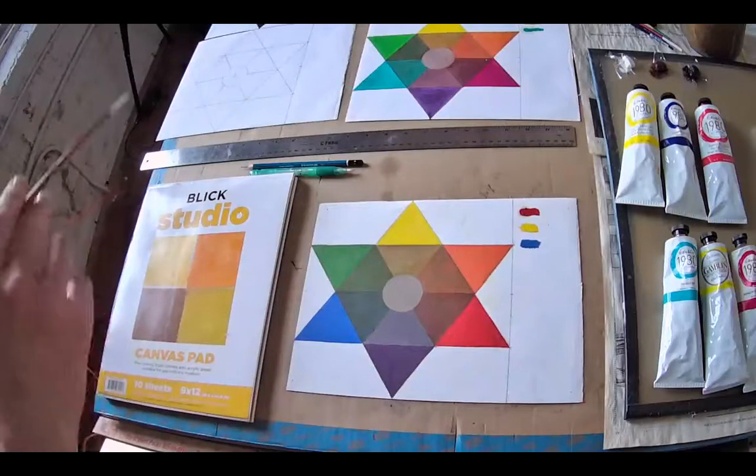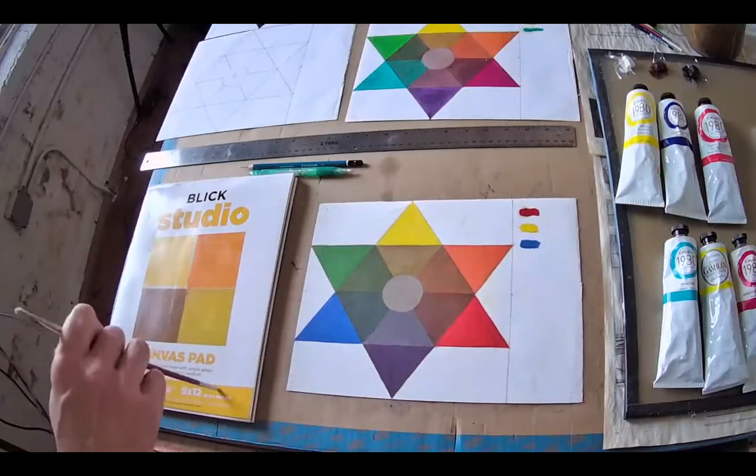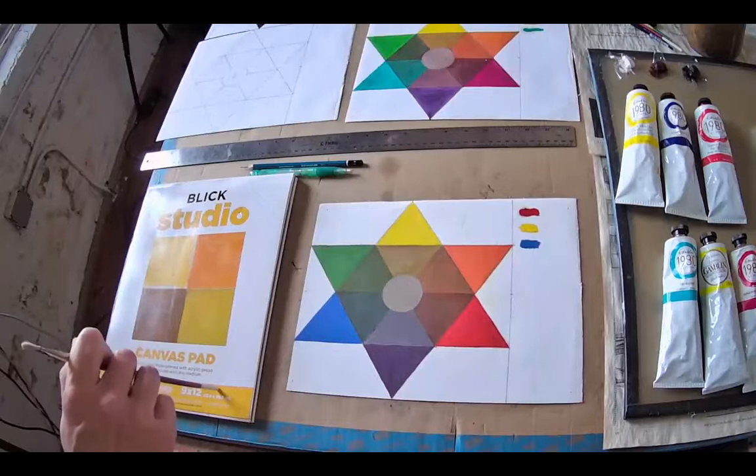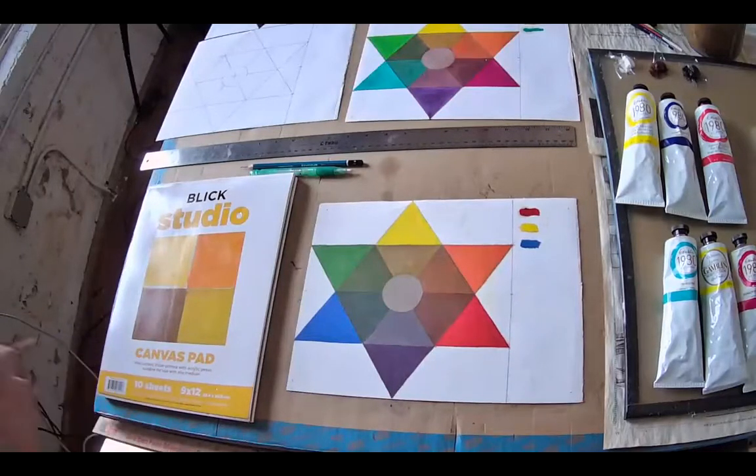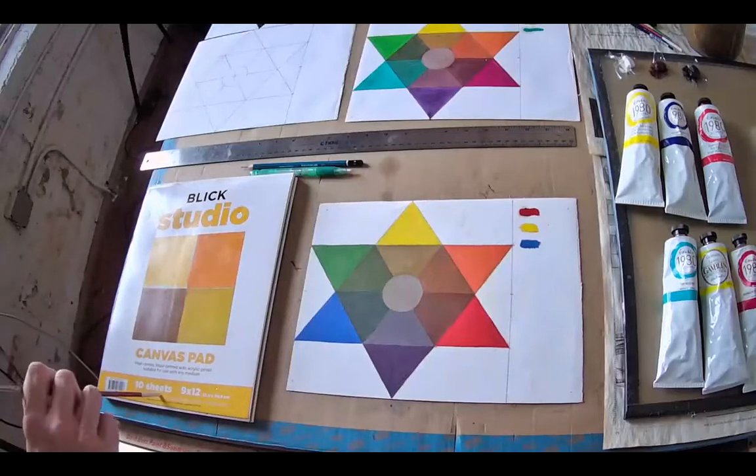So I'll paint 1 color star as a demonstration to show you how to go about doing it. And then I will be giving this assignment, which has a soft due date of Monday. If you need more time, that's fine. So this is something you should try to plan on doing between now and Monday.